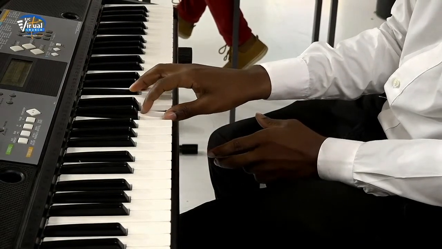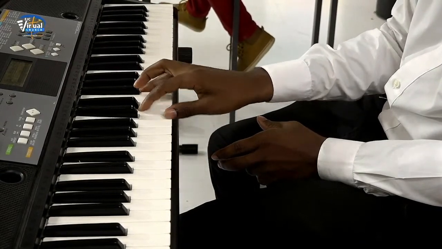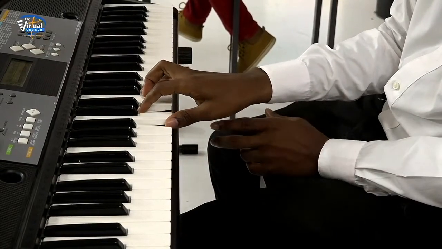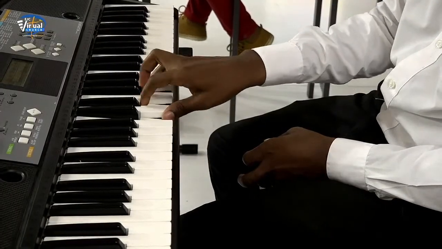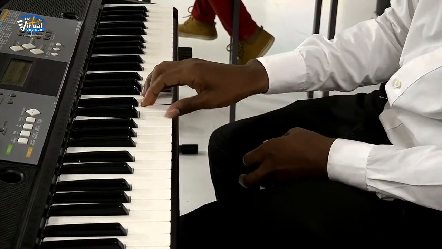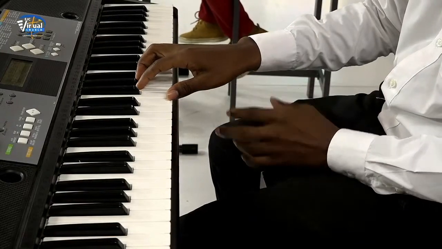The chords are a little bit different, but you will understand the concept. That's so beautiful, using the inversions to play the melody.